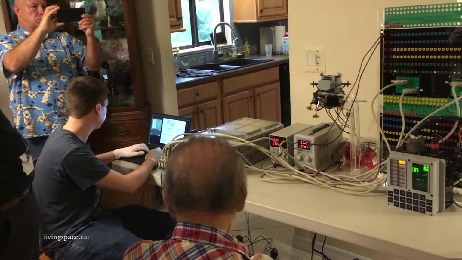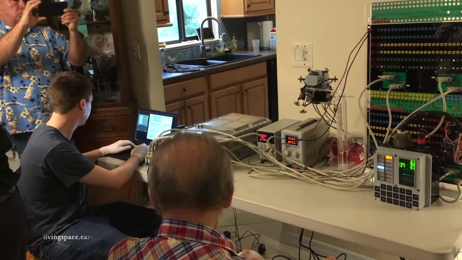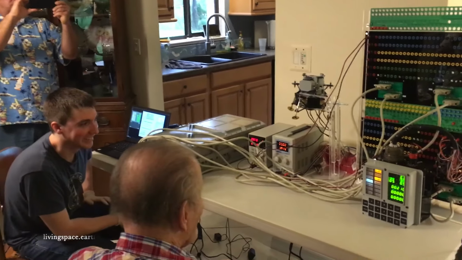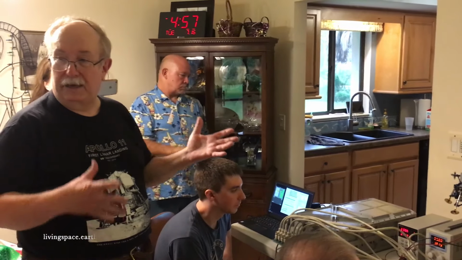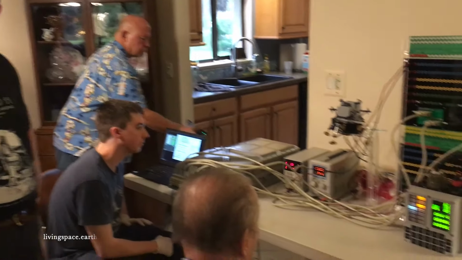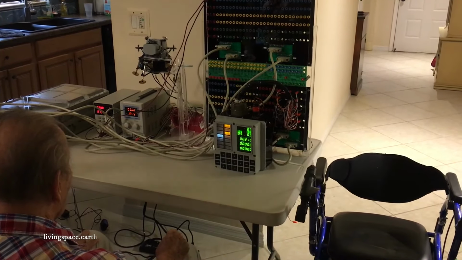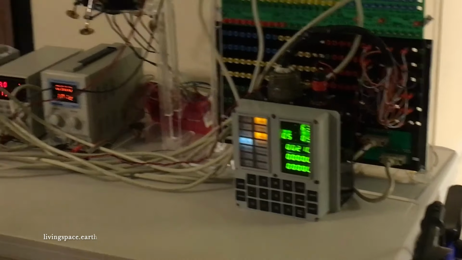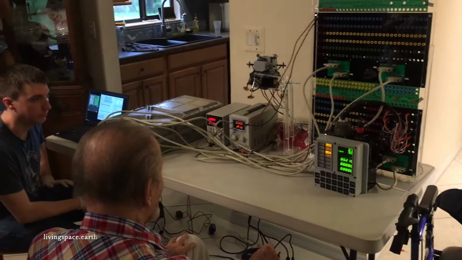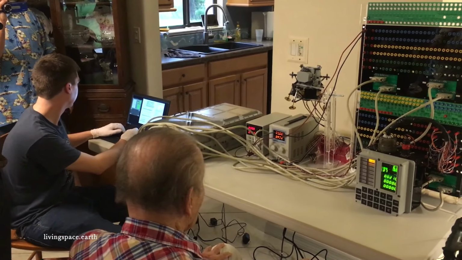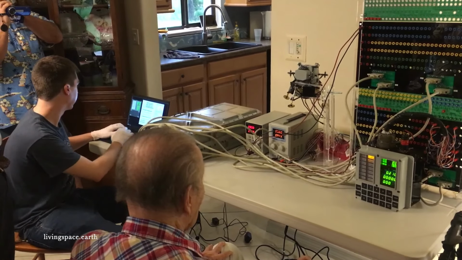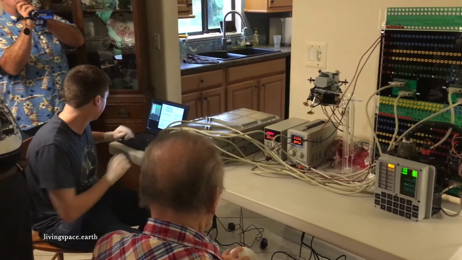Let's see, why is it not? So that's telling us we don't have an operable inertial guidance system, so it's not going to fire off the descent engine if it doesn't know which way it's oriented in space and whether it's moving. So that's understandable. Alright, so I can just get it into view.